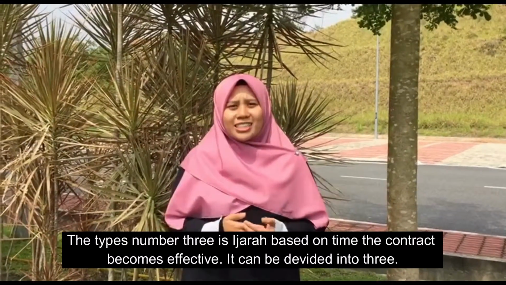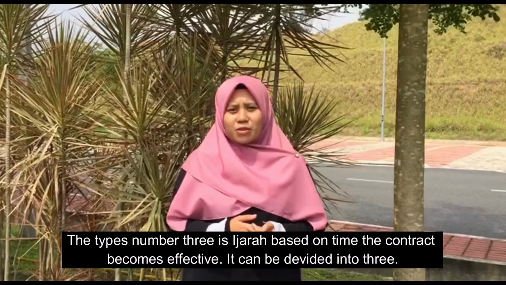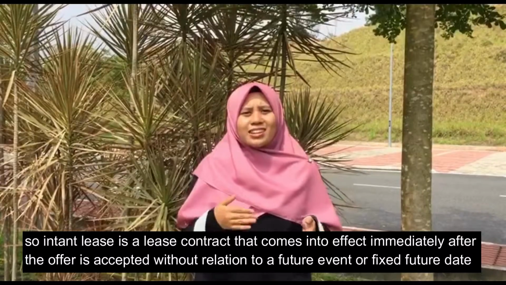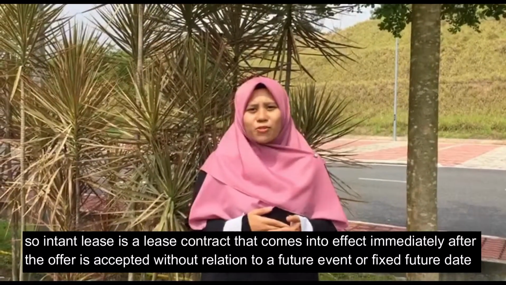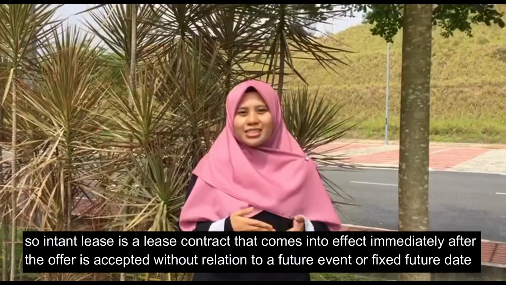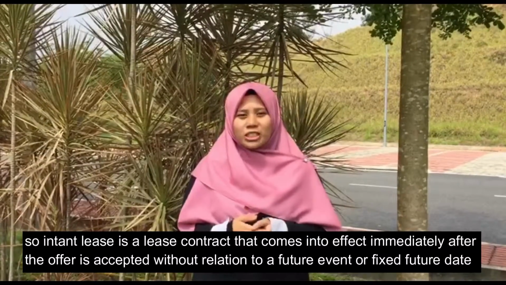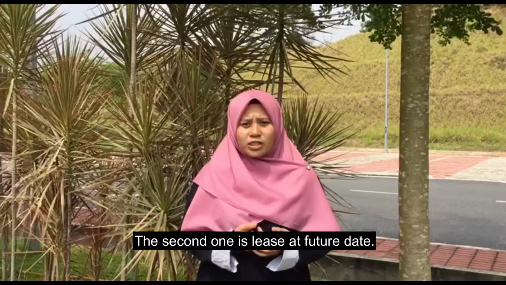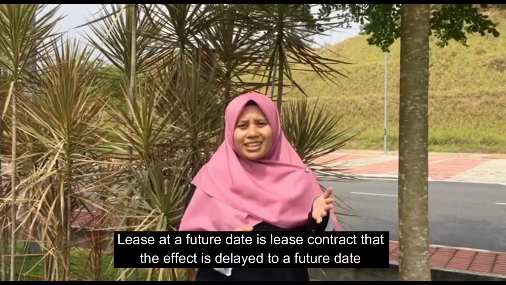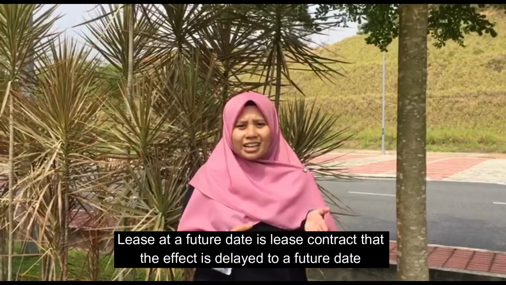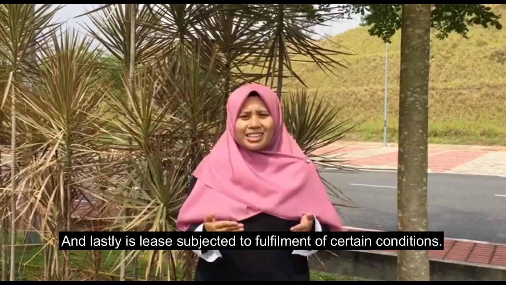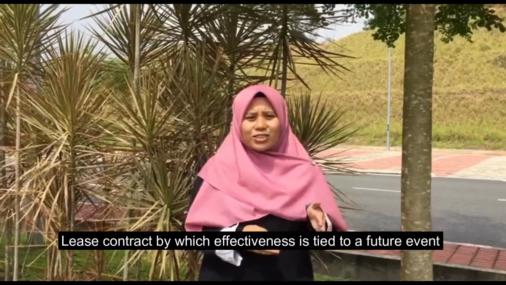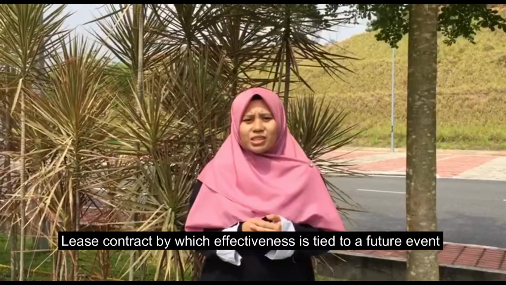The third type is Ijarah based on the time the contract becomes effective. It can be divided into 3. The first one is instant lease. Instant lease is a lease contract that comes into effect immediately after the offer is accepted, without relation to a future event or fixed future date. The second one is lease at a future date. Lease at a future date is a lease contract whose effect is delayed to a future date. And lastly is lease subject to fulfillment of certain conditions. It is a lease contract whose effectiveness is tied to a future event.